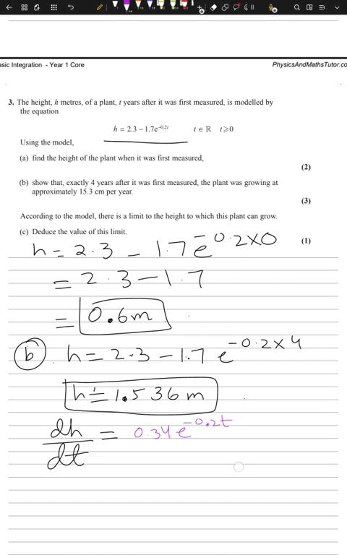And now if the time is 4 years, just put it in here, and what do we get?